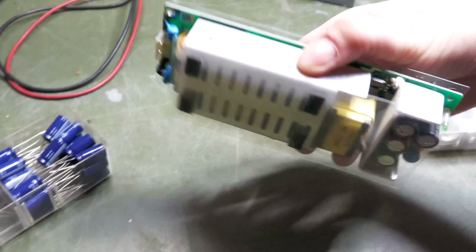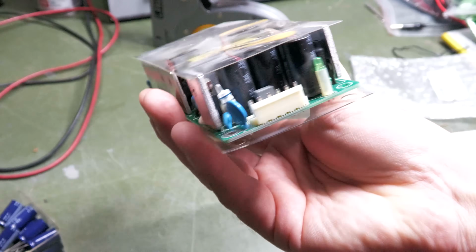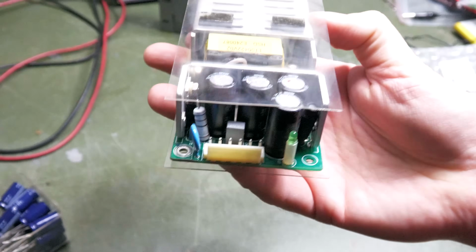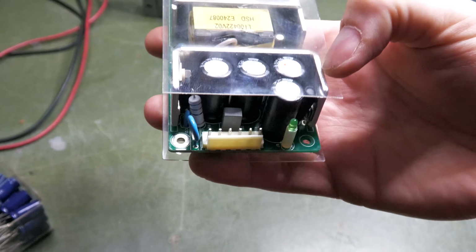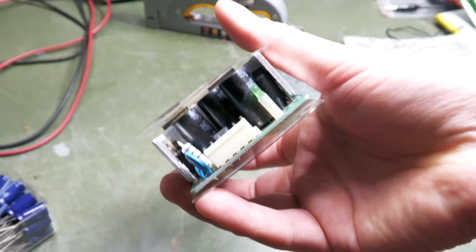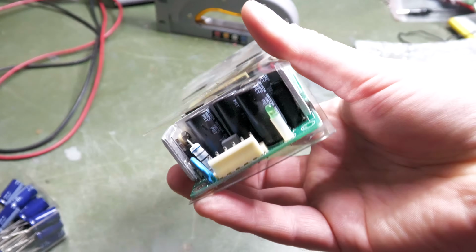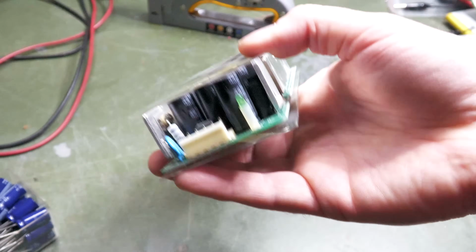Okay, I've already run into kind of a pickle here. I don't know what I should do about it, but these 4 caps are the ones that I want to try and replace, and they are all 470 microfarads, 63 volts.